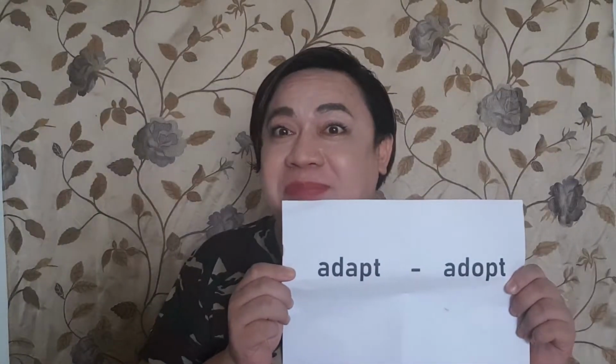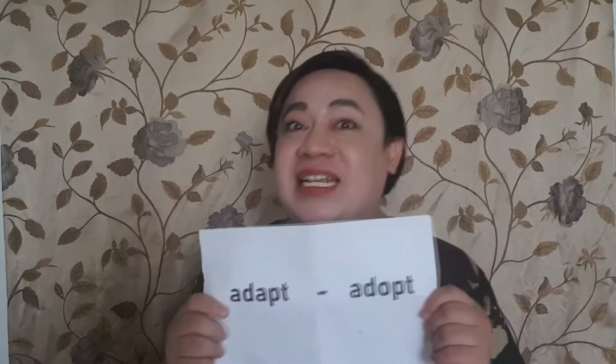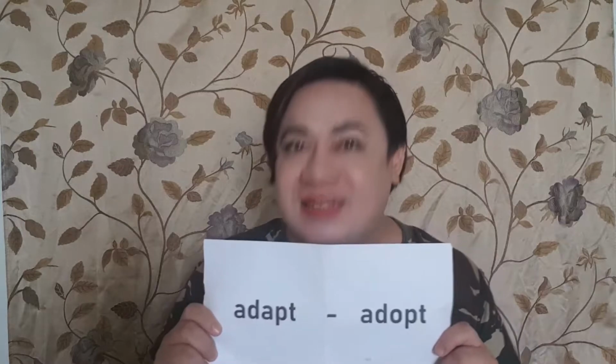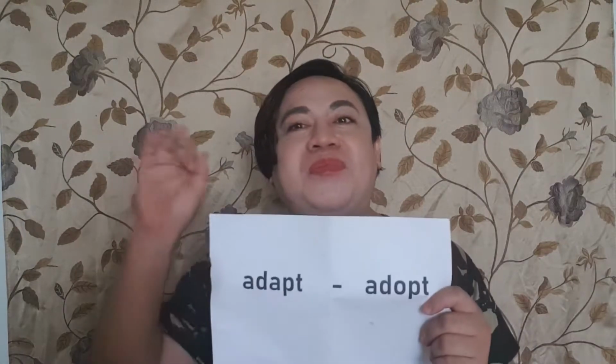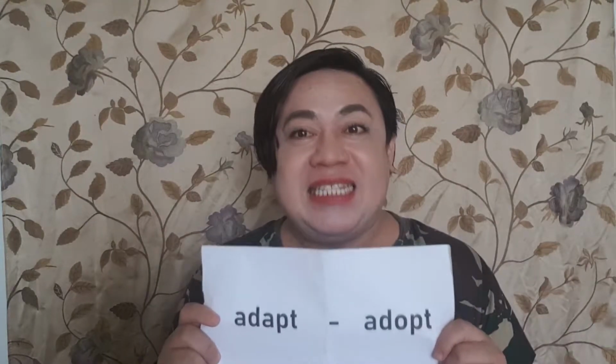Okay, so our menu for today would include the words adapt and adopt. Now these words have two similarities. The first one is they're both verbs. They're action words. The second similarity is the first letter of each word is pronounced /ə/.